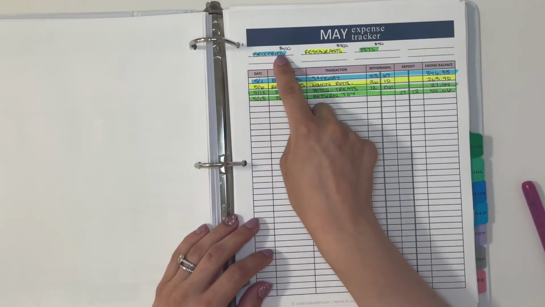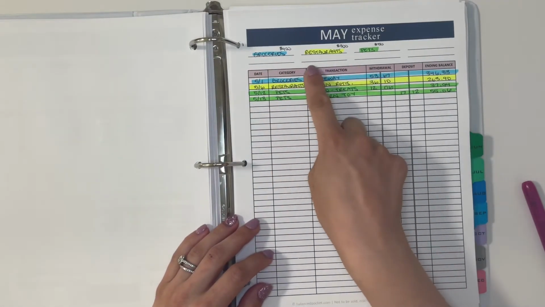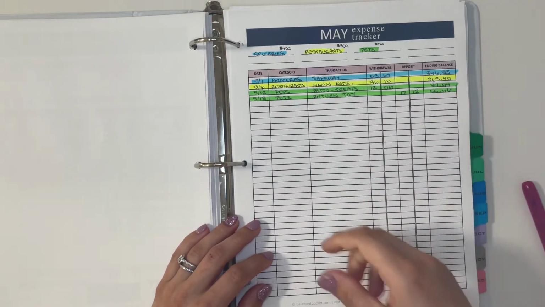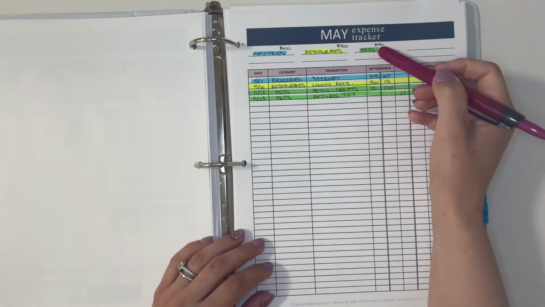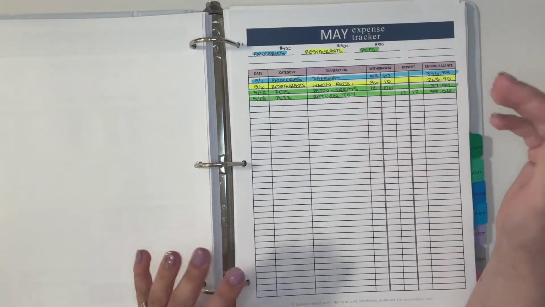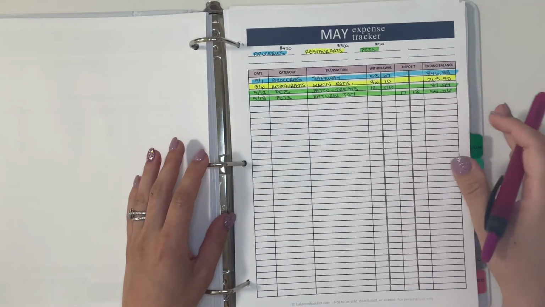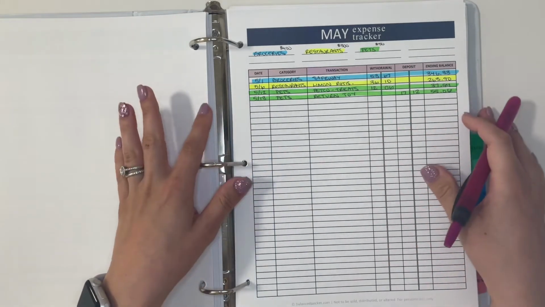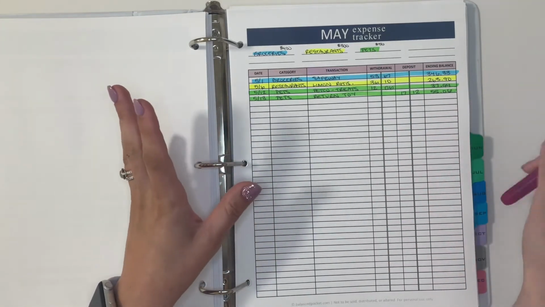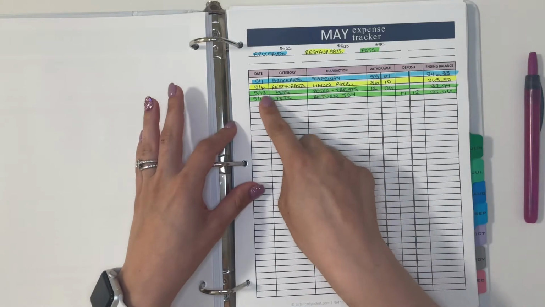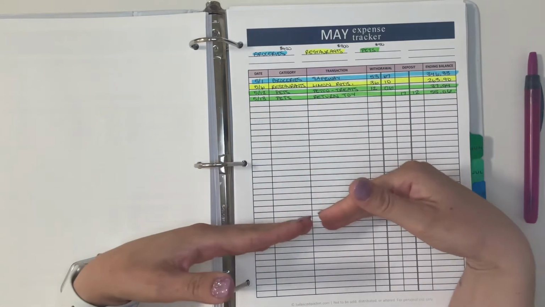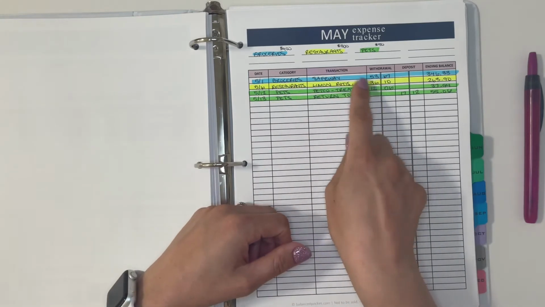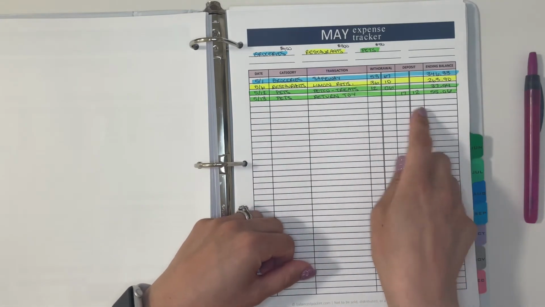So write your categories up here on the lines provided, and then also assign a highlighter color to each category. I like the highlighter method for budgeting. This is what works for me. It's very visual. And then down here, anytime you spend money or you receive money, you're going to want to write it on one of these lines.